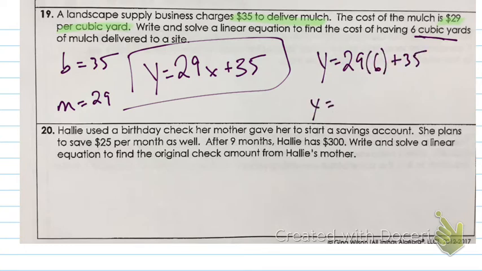I'm going to do this in my head. I'm going to do 30 times 6, which is 180. I'm going to take the 6 extra I took away, 174. Plus 35, 174, and 30 is 204 plus 5, 209. Seems like a pretty good deal for some mulch. I don't know. I'd buy that maybe. I don't know.